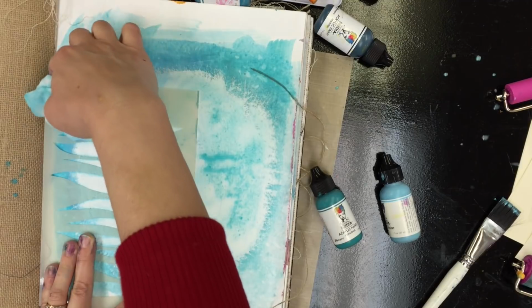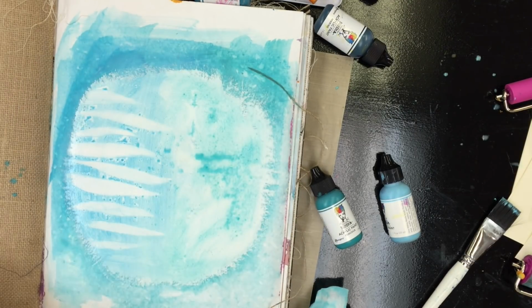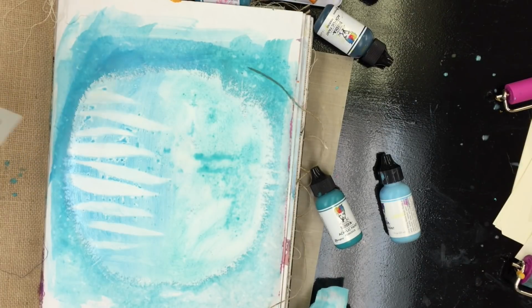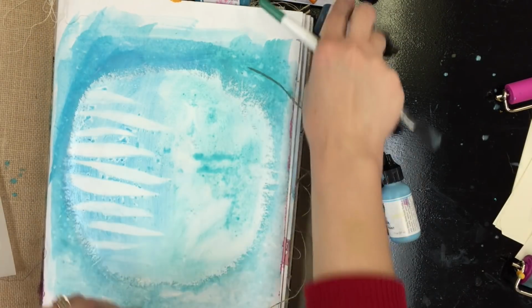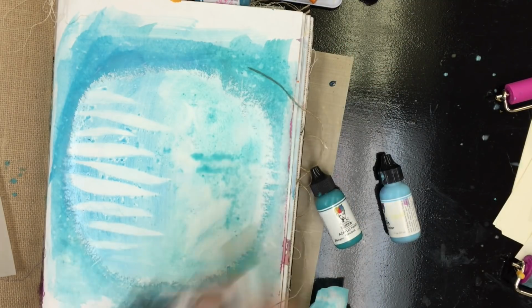Okay, that's going to turn out better, I think. Oh yes, much better. See my little waves happening there? Let's do a little bit of this one. It kind of looks like water drops. I'm going to choose another analogous color. So this is marine.